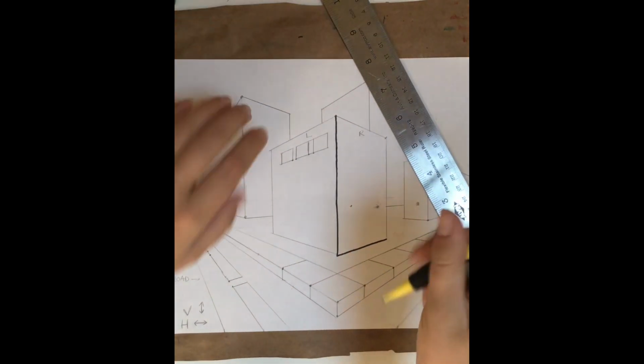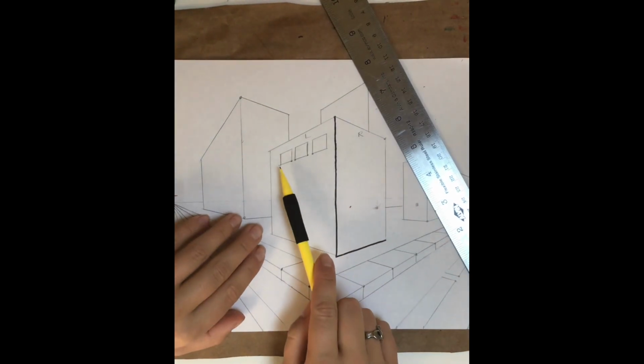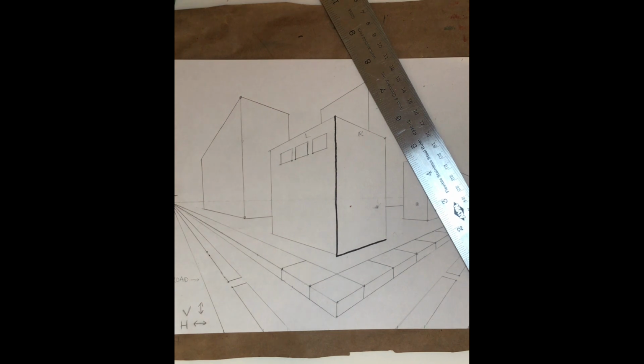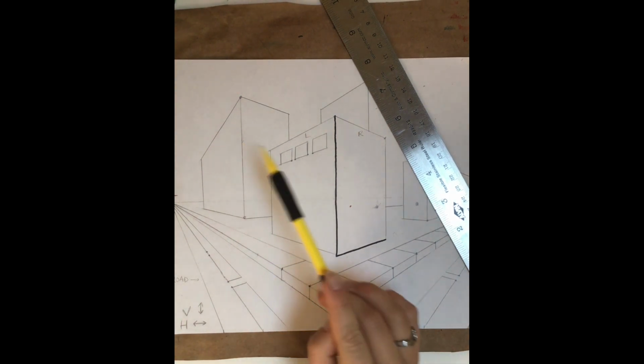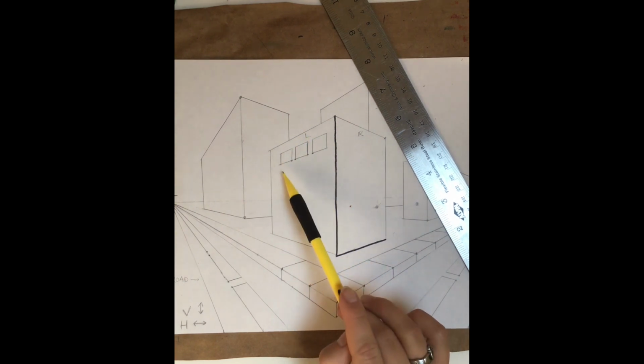All right, and then I erase in between just like I did with the road. And now I have 3 sets of windows here. Now there are ways to make a window sill and to make things inside of the windows. I'm not going to do that right now because I want us to get the basics down first. So I wouldn't worry about anything else about the windows other than making the squares or the rectangles.